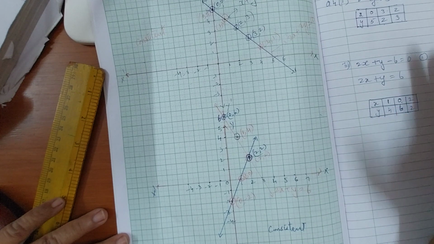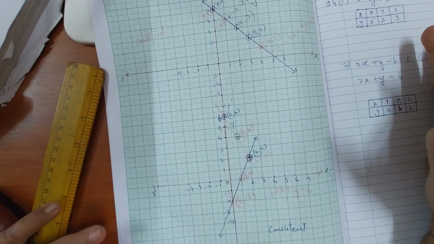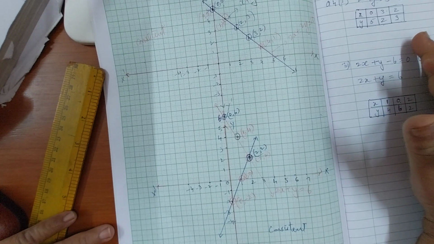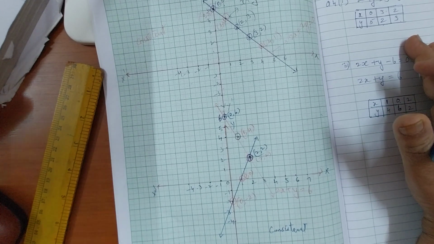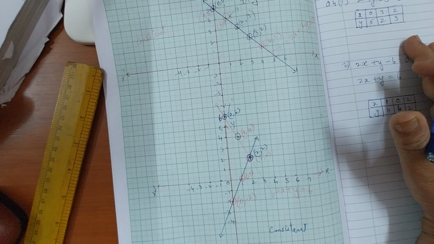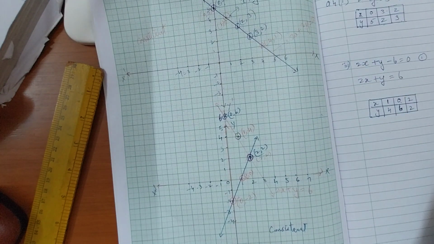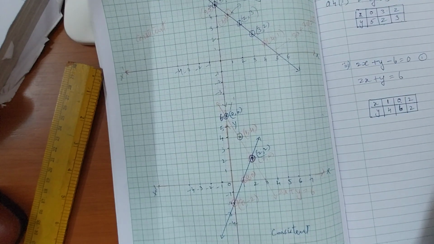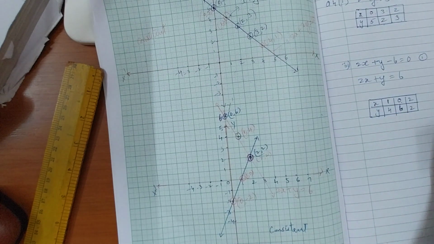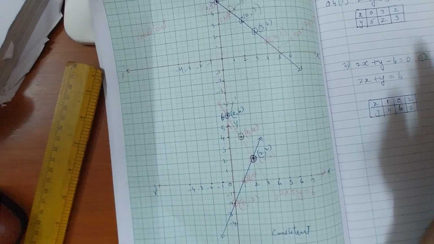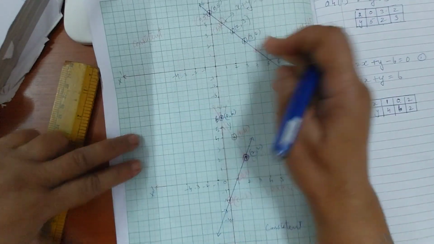We had completed these 4 parts. We have found out the ratios of A1 by A2, B1 by B2 and C1 by C2 in all the 4 sets of equations. Then we found that only 2 out of them are consistent. And we had taken the 2 sets of consistent equations and plotted them on the graph.